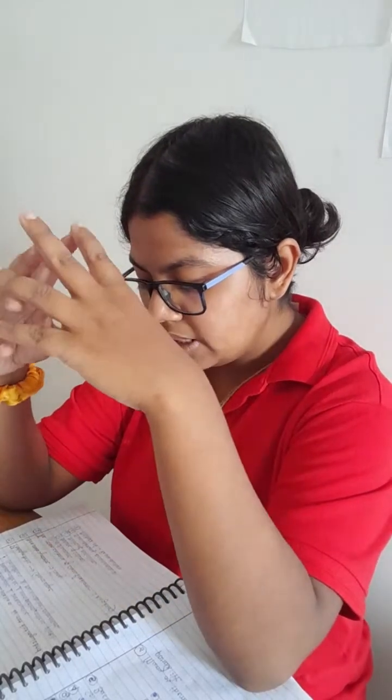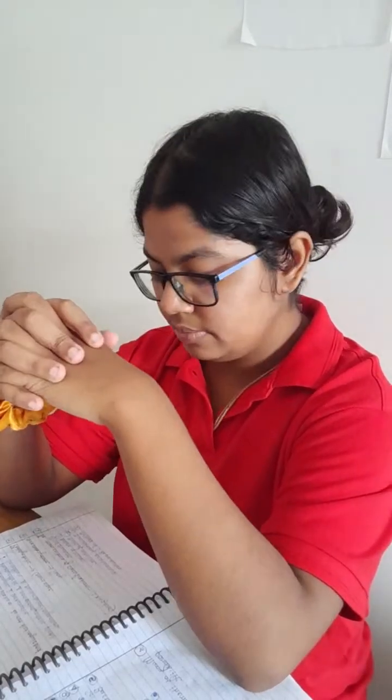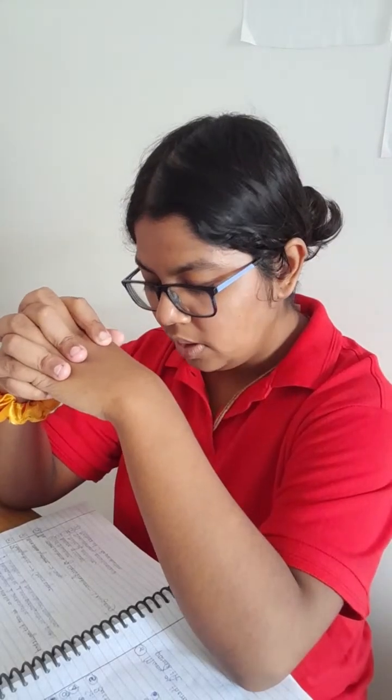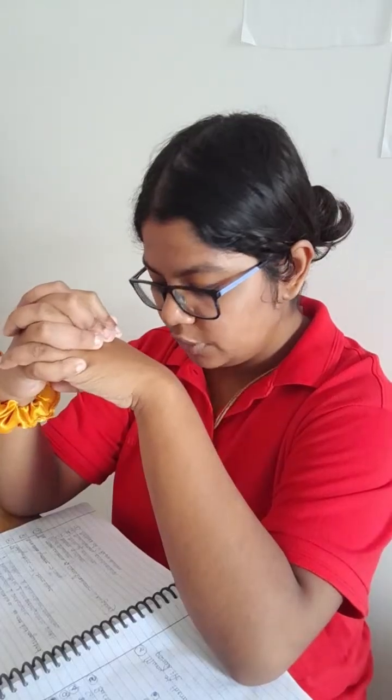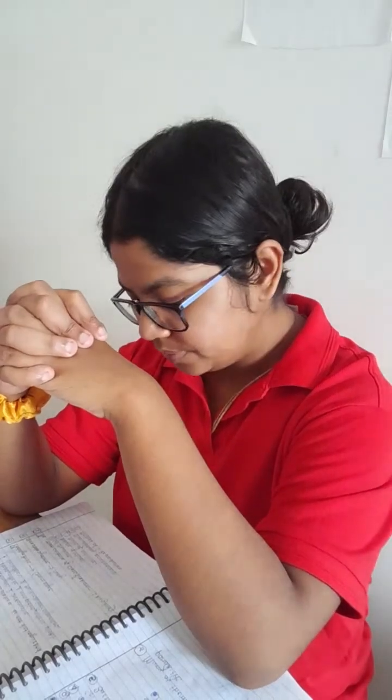So the two kingdom classification did not distinguish between eukaryotes and prokaryotes, multicellular and unicellular, and photosynthetic and non-photosynthetic. Photosynthetic are green algae and non-photosynthetic are fungi.